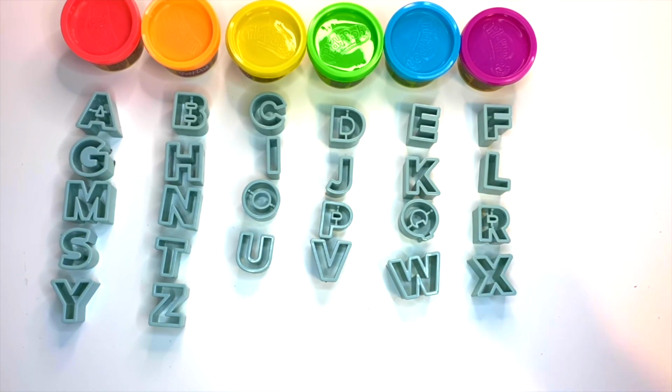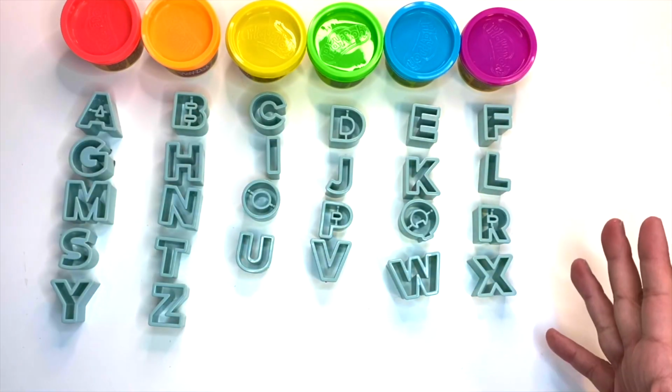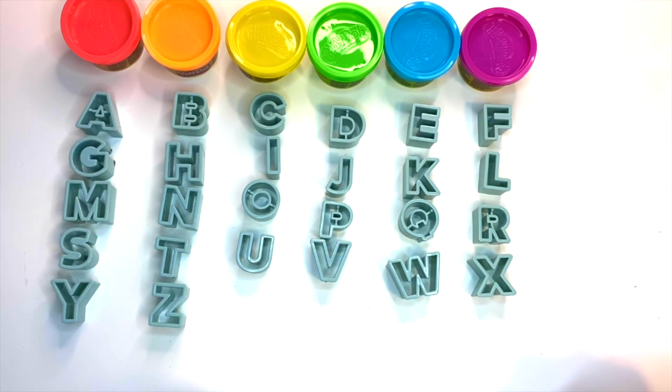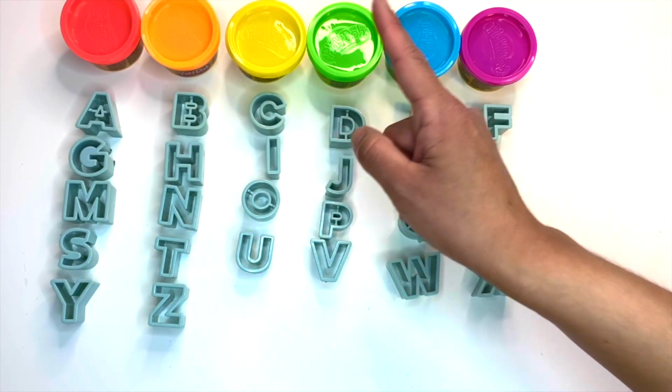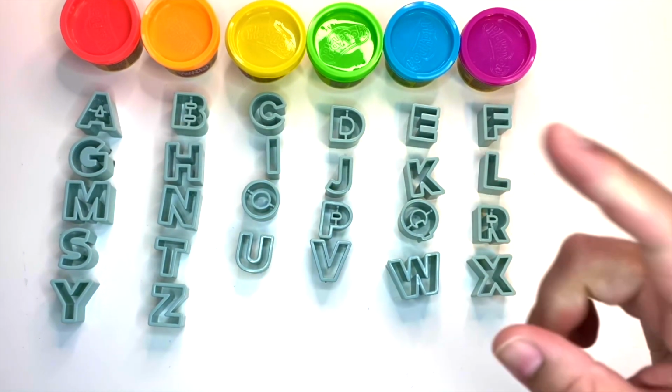All right, let's get to it. So we're going to be working with the whole alphabet. There are 26 letters in the alphabet. There are going to be 6 different colors in our pattern.